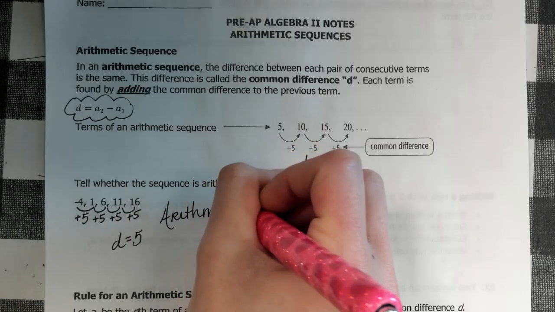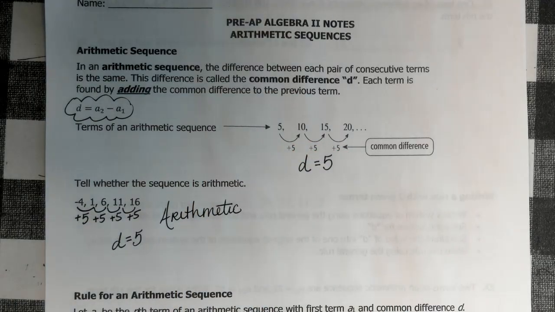Now, if you are decreasing in your sequence, then you're more than likely subtracting. That D will be a negative number. So increasing, you're adding, it's positive. Decreasing, you're subtracting, it's negative.